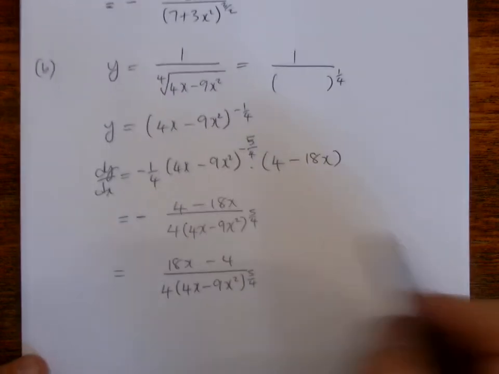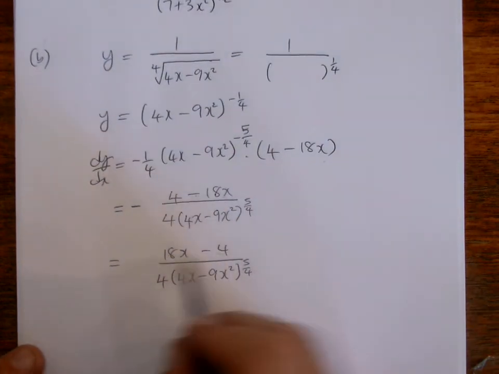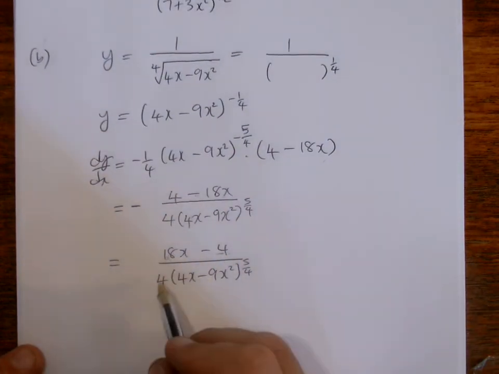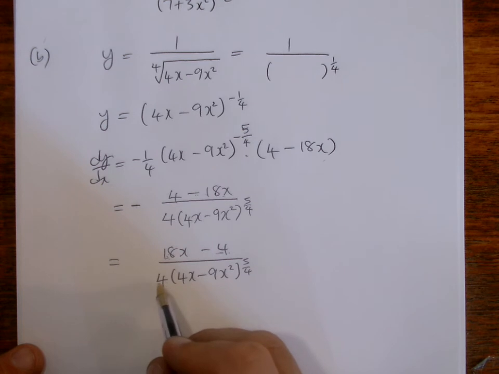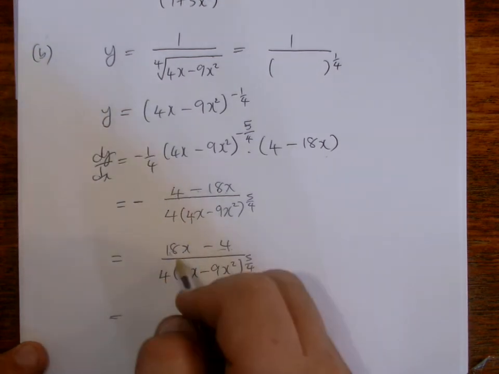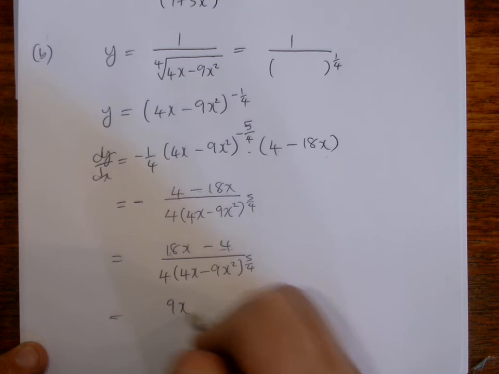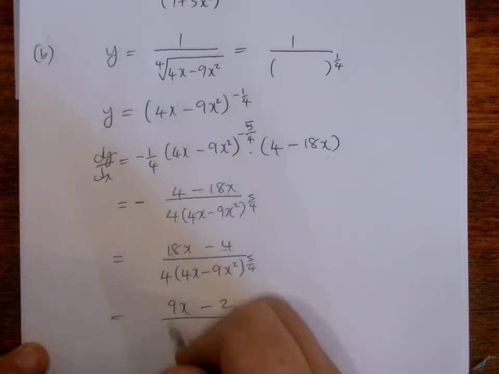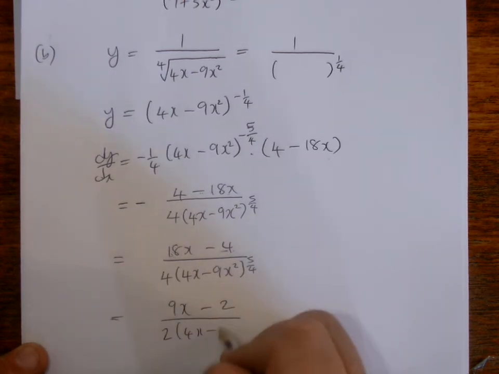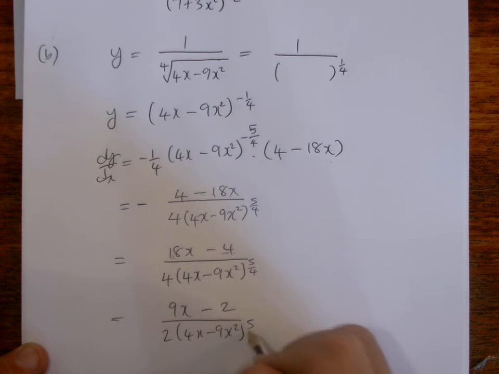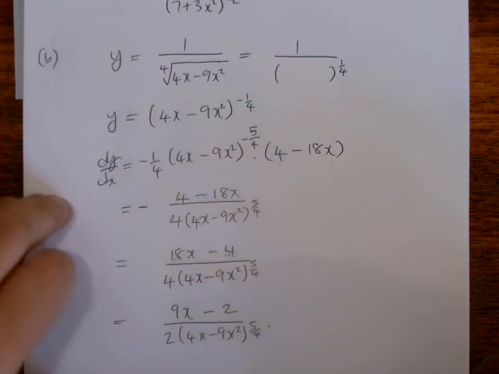And to fully simplify it, you might see on top we've got a common factor of 2. On bottom we've got a common factor of 2, so we could divide the whole thing through by 2. So that becomes 9x take away 2. The bottom then 2 bracket, power 5 over 4. So quite a bit of simplifying to do on that one there.